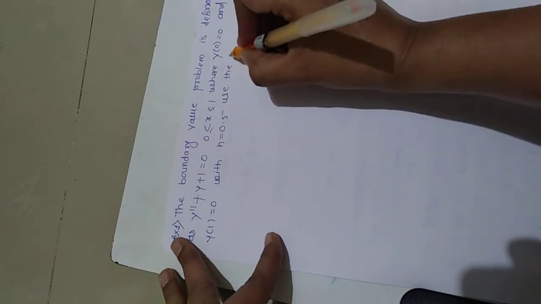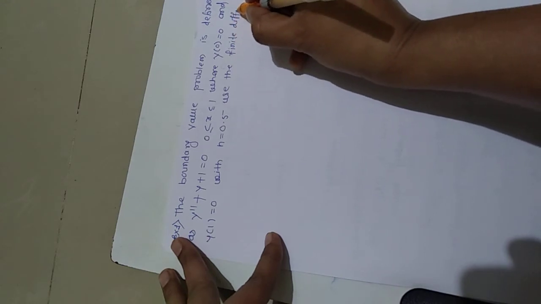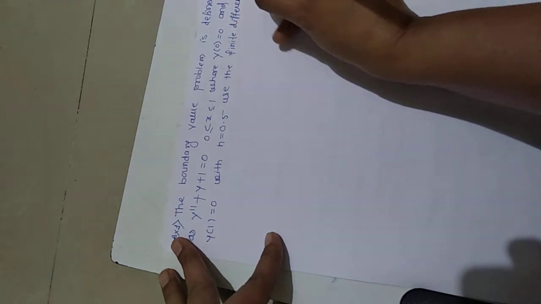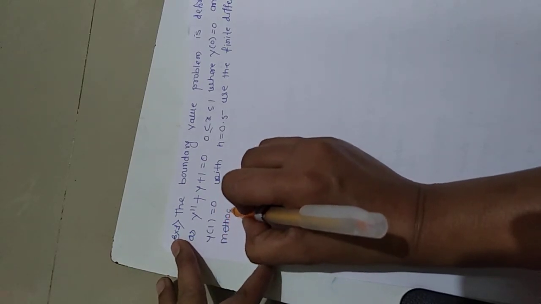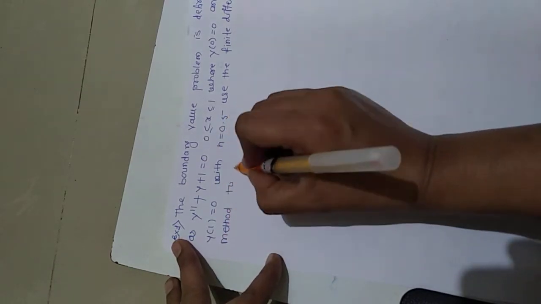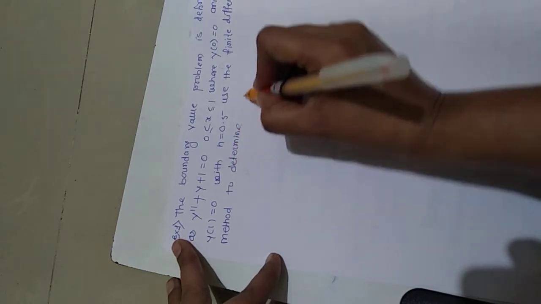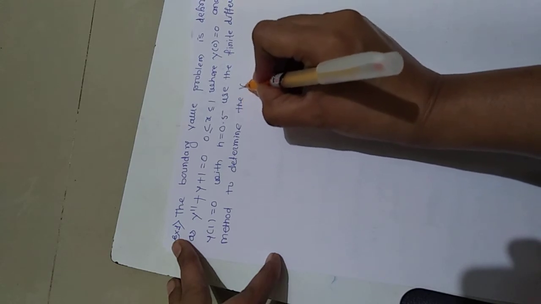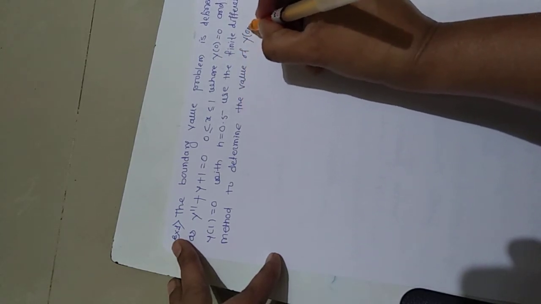Use the finite difference method to determine the value of y(0.5).